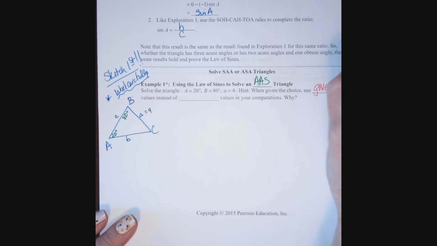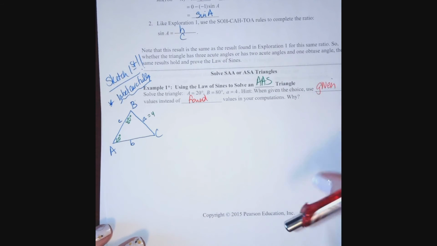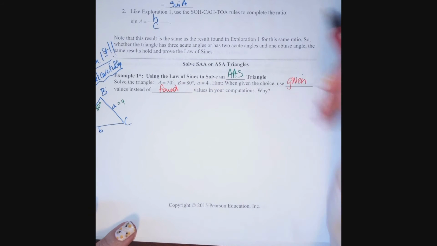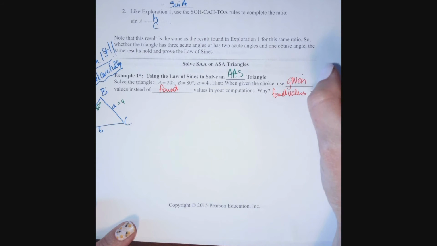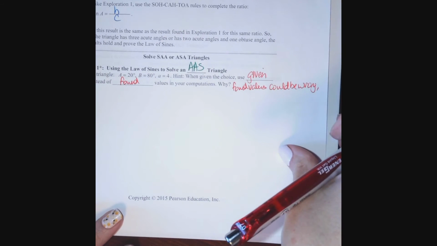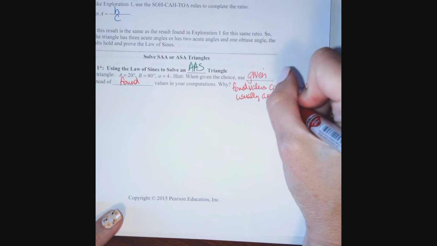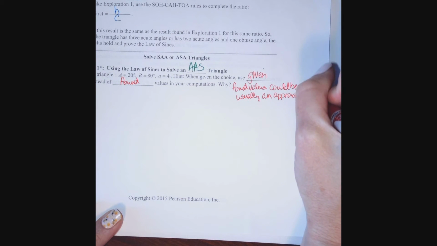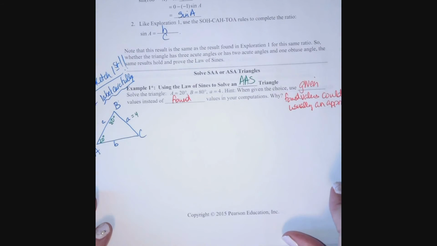When I'm given the choice, remember to always use your given values instead of found values to solve, because you might have made a mistake. So found values could be wrong if you made a mistake. And usually if it's a found value, it's an approximation, not exact. So you are compounding your error, your approximation, anytime you use a found value.